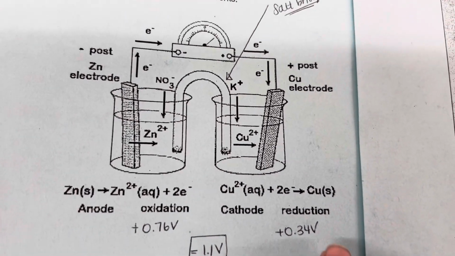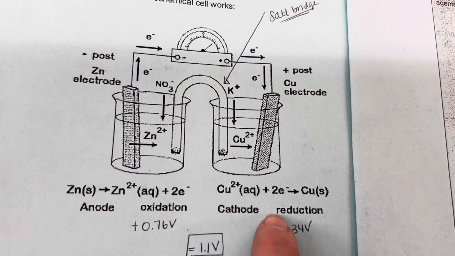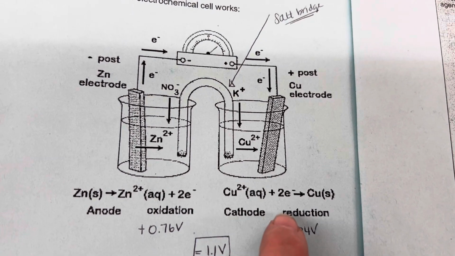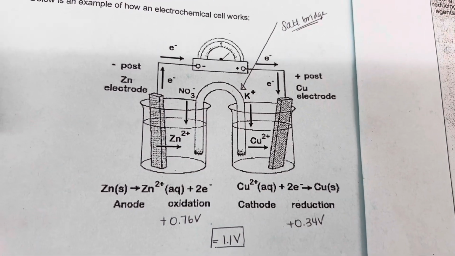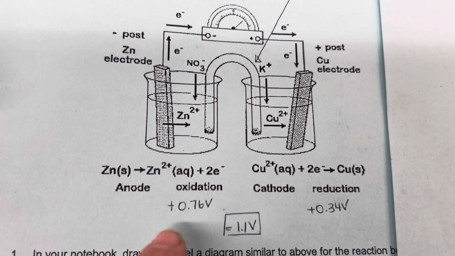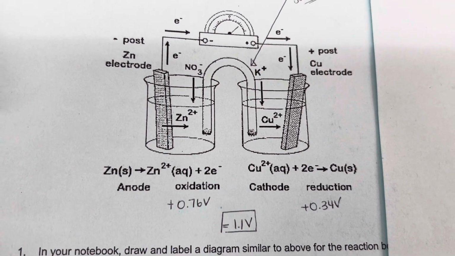The cathode, which is the positive end of the battery, goes with reduction because they both start with consonants. You have R and you have C. They go together. Now the total voltage that we would have here is found by adding these 2 volts together to get 1.1 volts.